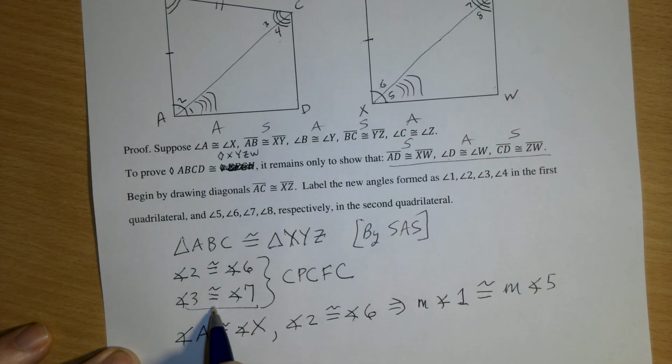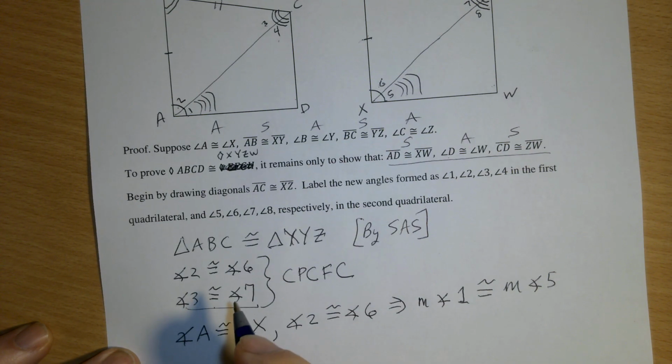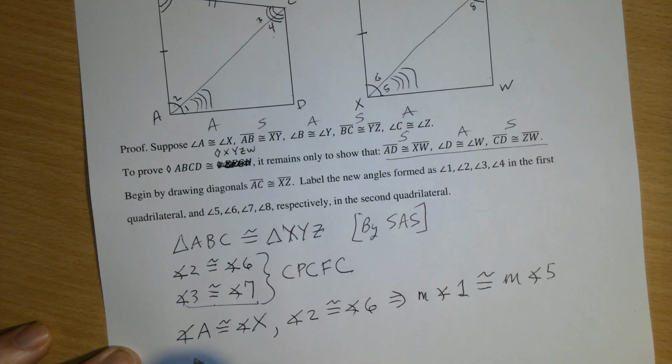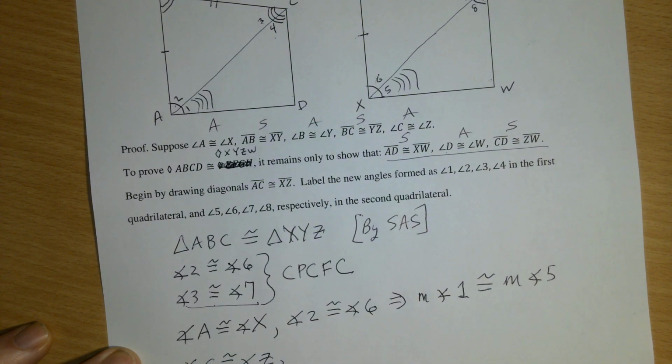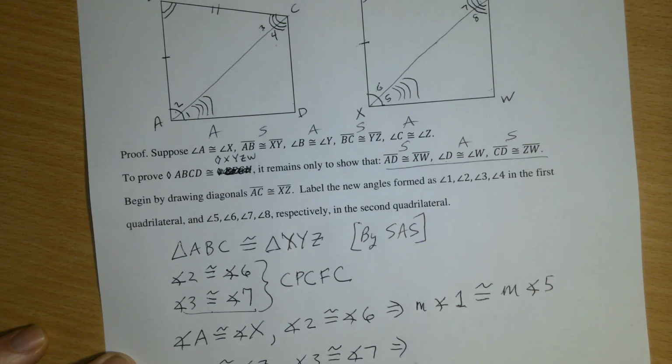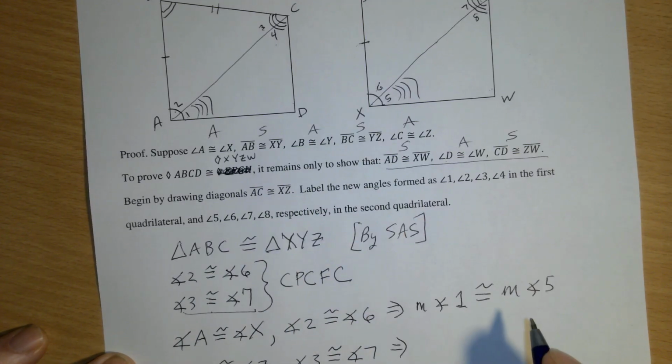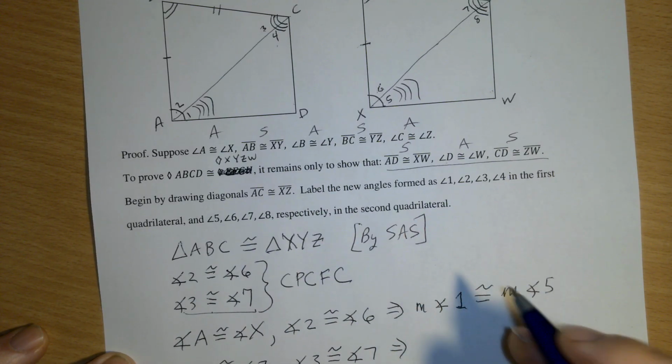So that and the fact that, now let me write it all out. The angle C congruent to angle Z and angle 3 congruent to angle 7 implies that 4 and 8 angles are also congruent.